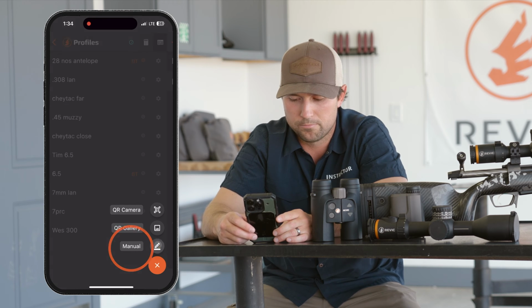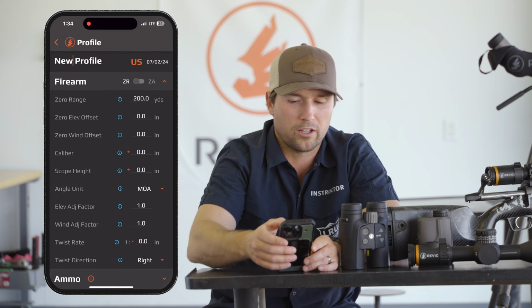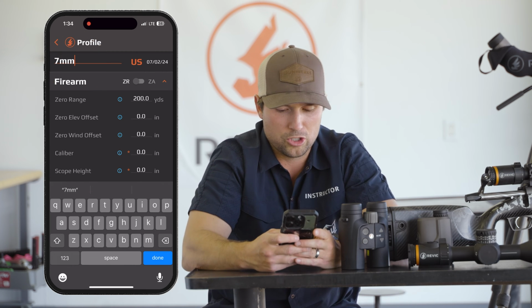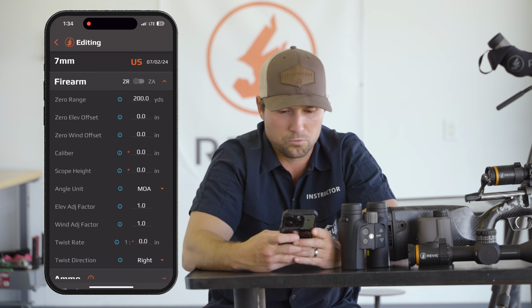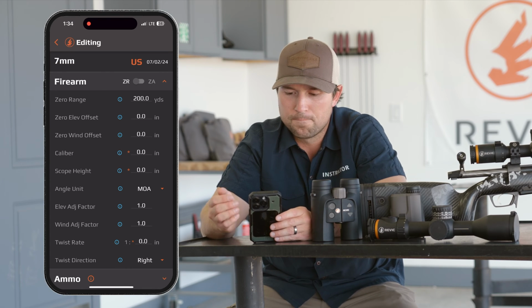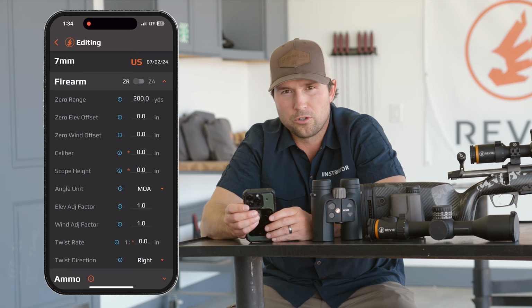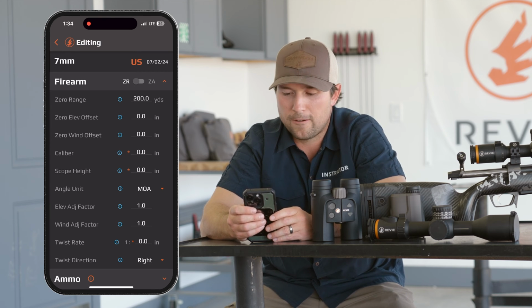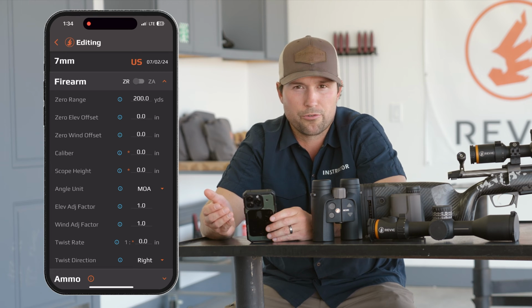So click Manual. At the top, you're going to see New Profile. Go ahead and click New Profile and enter in something short and sweet. We're going to shoot a 7mm, so we're going to put 7mm. Once you've named your rifle profile, you've got 0 range, 0 angle. We're going to get into that in depth in a different video. We're leaving it on 0 range for now. What distance should you zero your rifle?